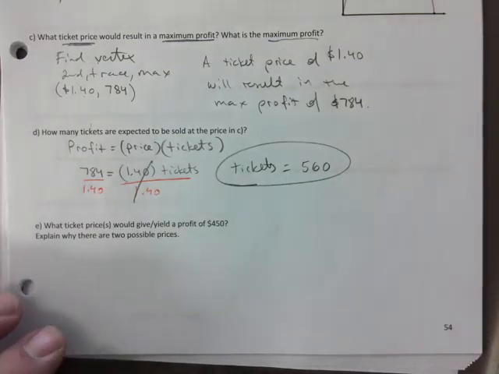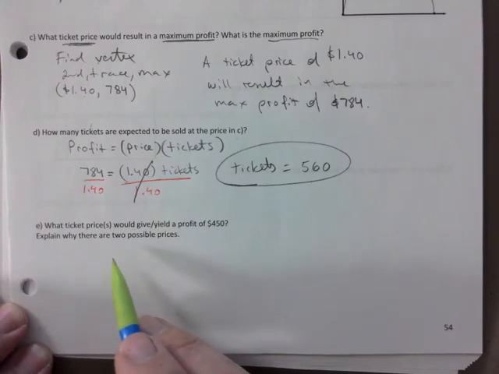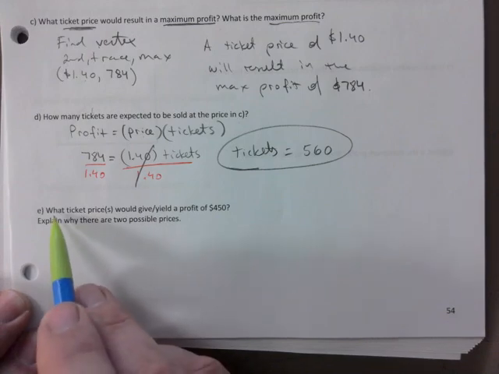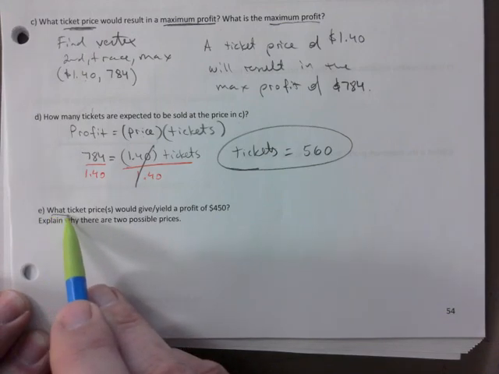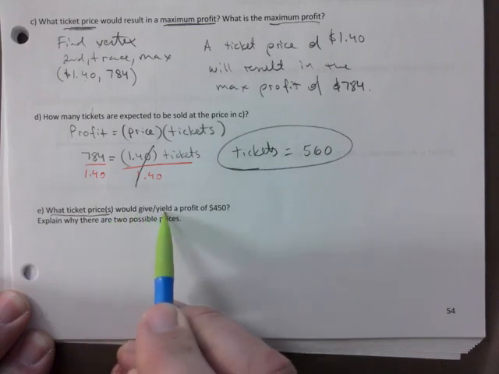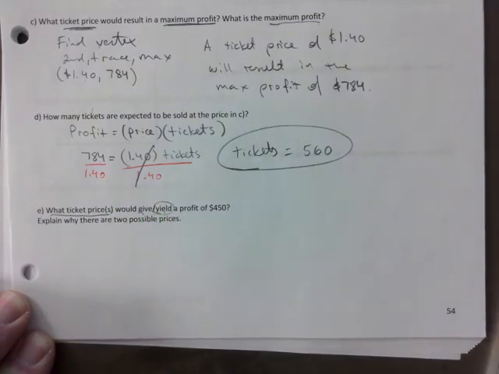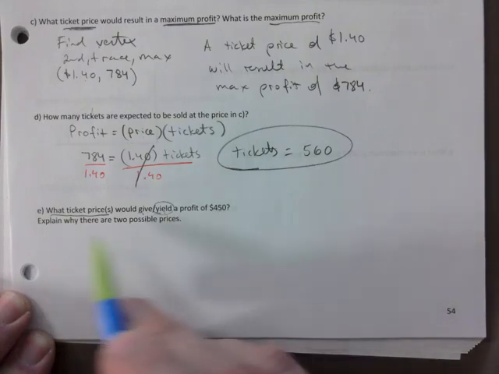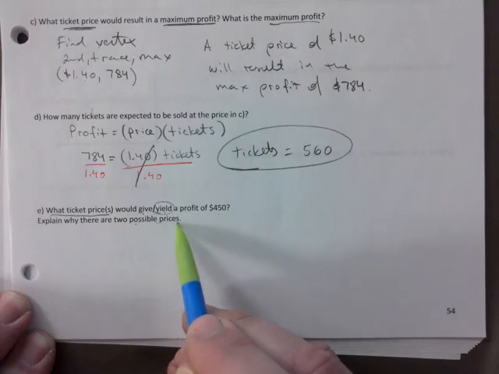I'm not going to graph this one. I'm just going to answer this one and ask you to try one before we go. So you will have 20 minutes to do this. Let's just pay attention to this part. What ticket price or prices would give or yield? Have you ever heard of the word yield? Yield is the same thing: would give us a profit of $450. Explain why there are two possible prices.